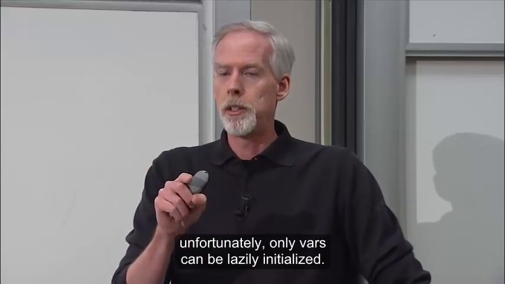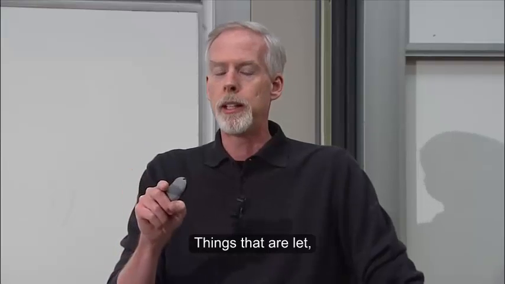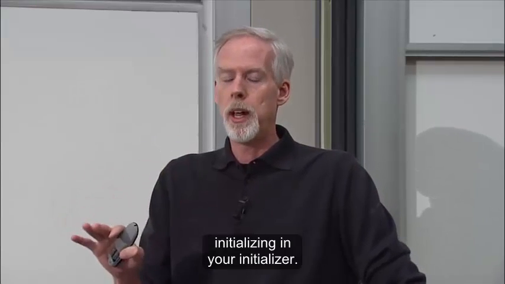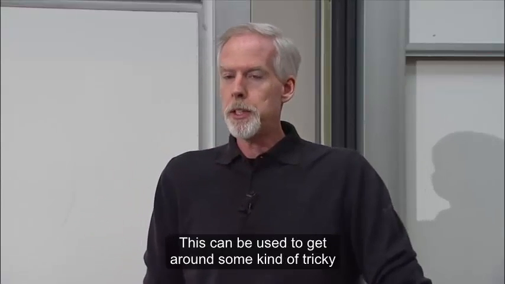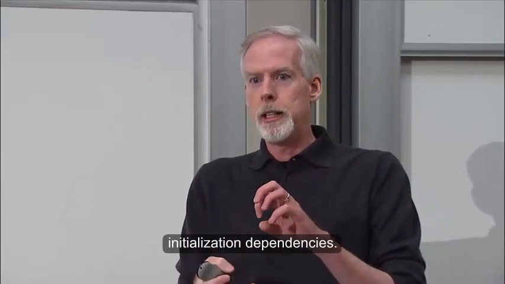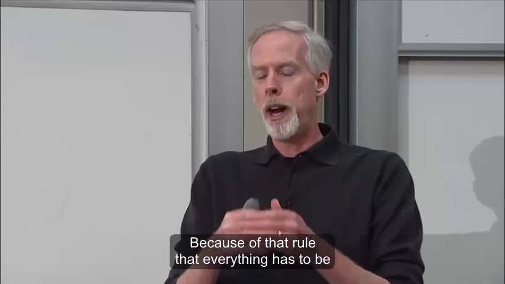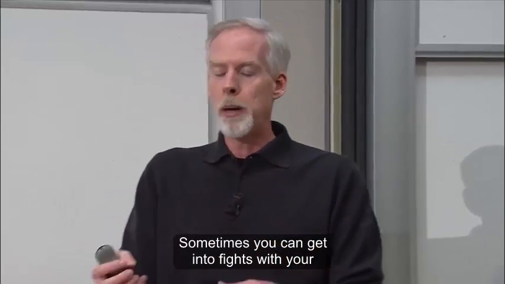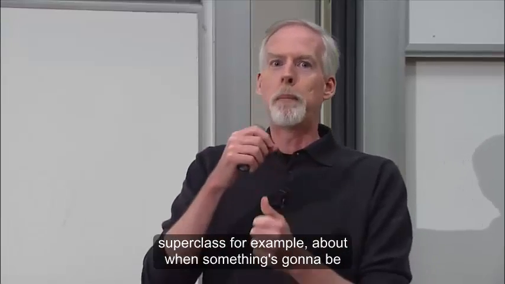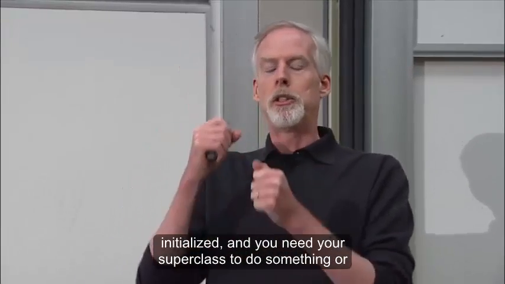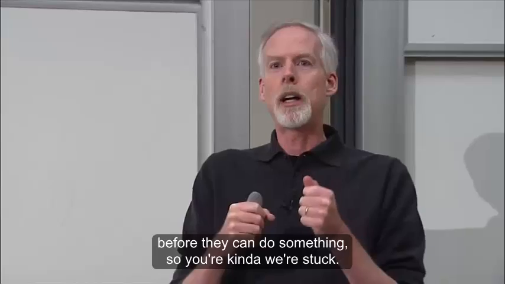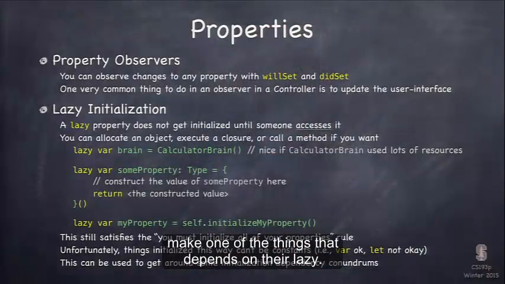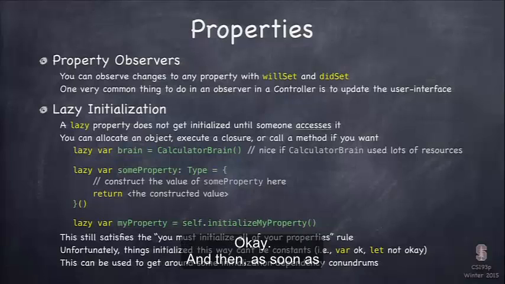Unfortunately, only vars can be lazily initialized. If you had constants, things that are let, in your class, those would have to be initialized in your initializers. You can't initialize them lazily. Only vars, not lets. This can be used to get around some tricky initialization dependencies. Because of the rule that everything has to be initialized before you can do anything, sometimes you can get into fights with your superclass about when something's going to be initialized. You need your superclass to do something before you can do something, but it needs you to do something before they can. So we're stuck. What you can do is make one of the things that depends on the other lazy. Then as soon as somebody wants it, it'll get initialized, and off we go.